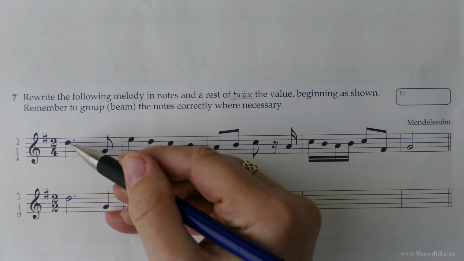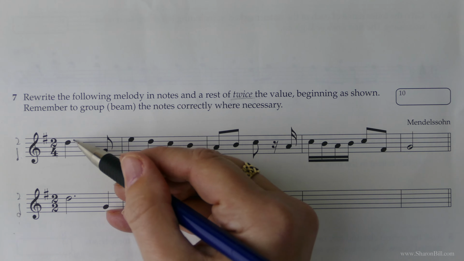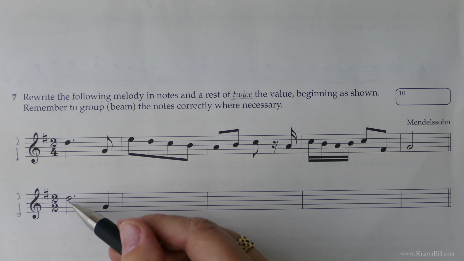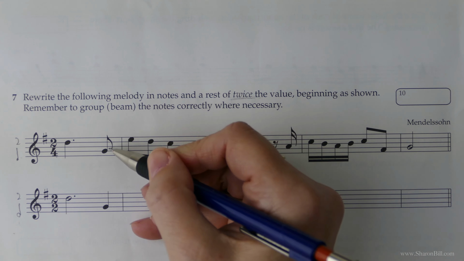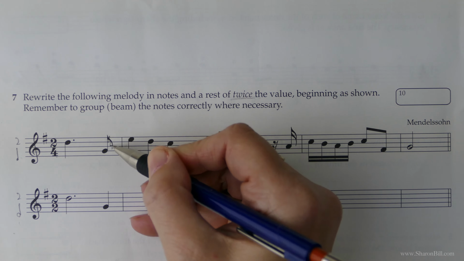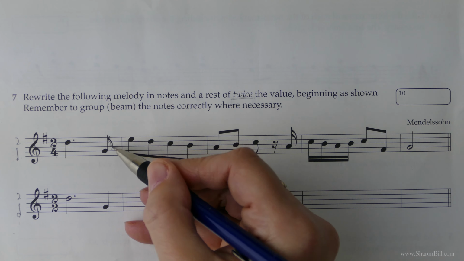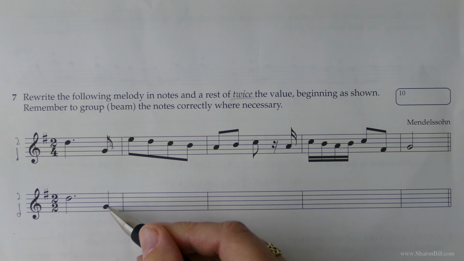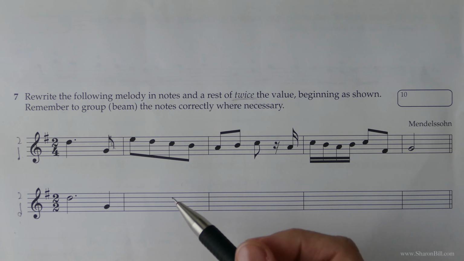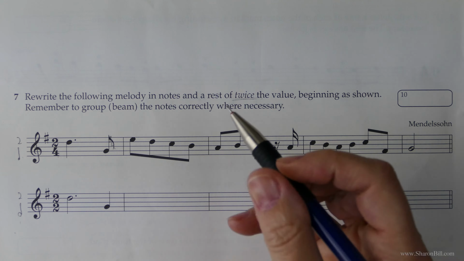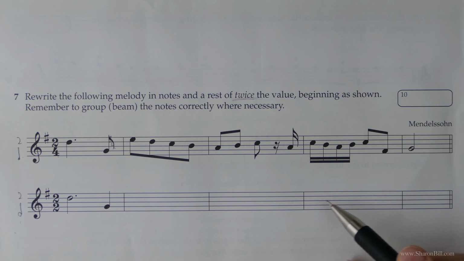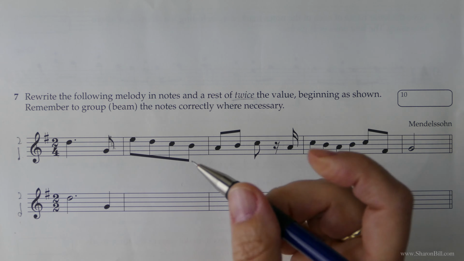And so instead of being a dotted crotchet, a dotted quarter note, we double that to a dotted minim. Instead of being a quaver, we get rid of the beam, the tail, and it becomes a crotchet. So everything's got to double. And so we can just glance through and see what we're going to have to do here before we get bogged down with writing things out.